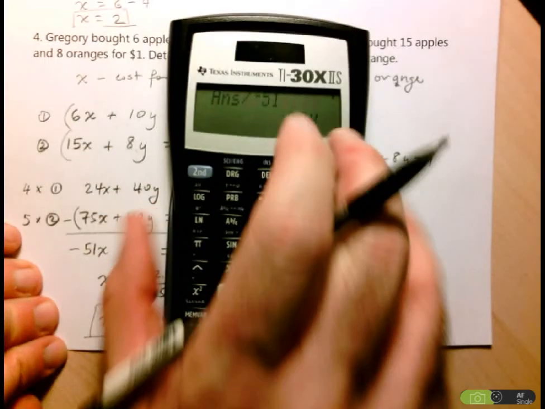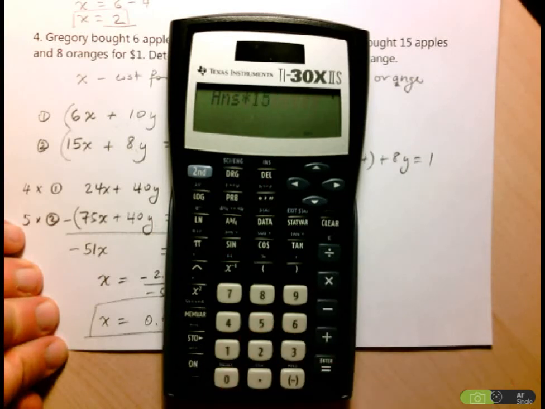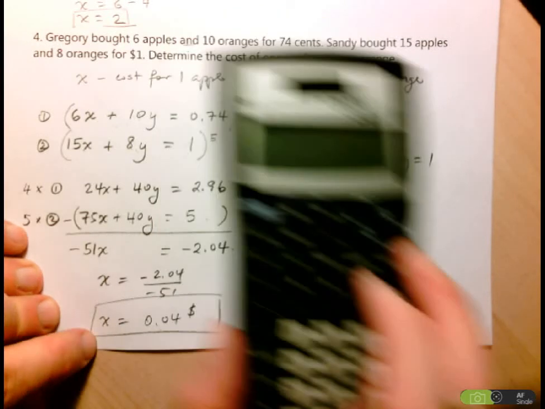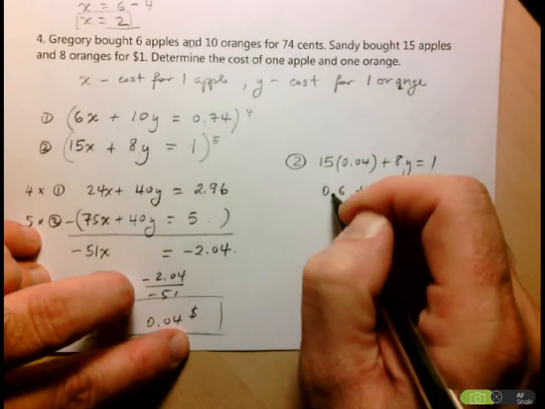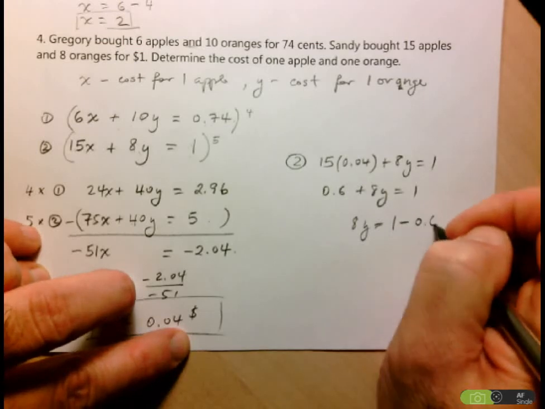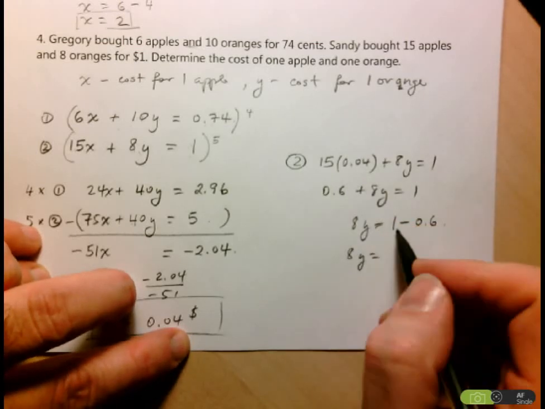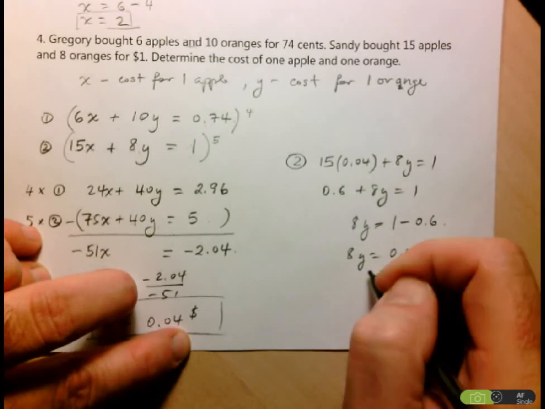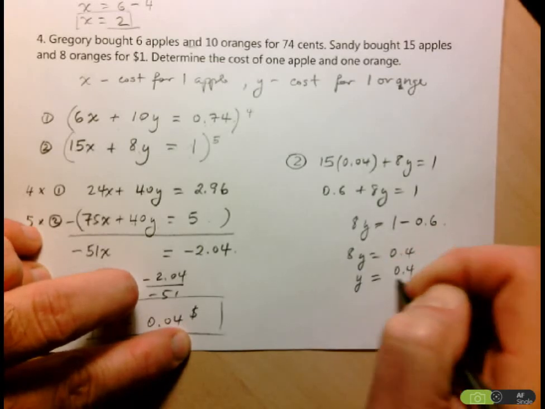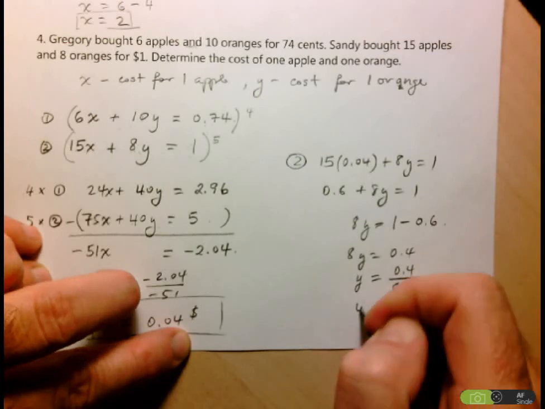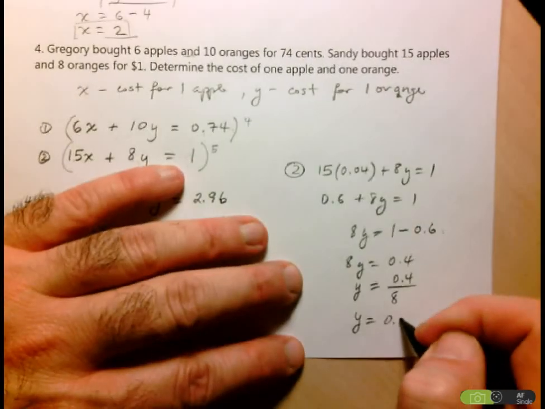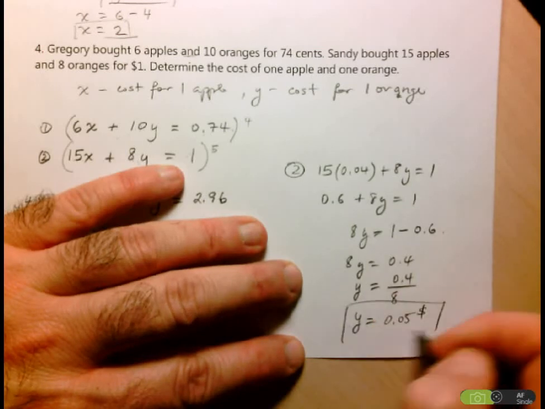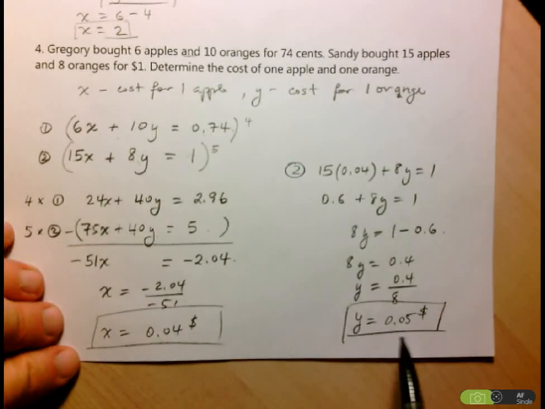Okay, so here 0.04 times 15 is 0.6, so 8y equals, bring the 0.6 to the other side, so we subtract it, so 8y is equal to 1 minus 0.6 is 0.4, so y is 0.4 divided by 8. So y is, and let's check that out, 0.4 divided by 8, and that's 0.05. Okay, so that means that the cost of one orange is 5 cents.